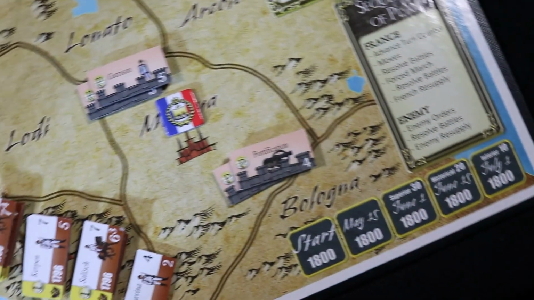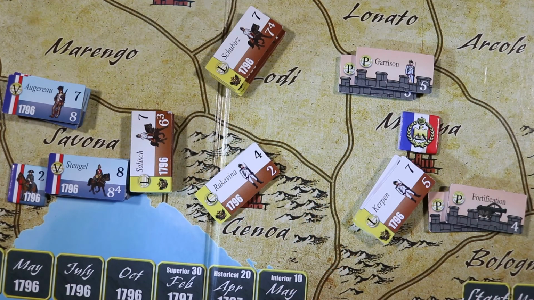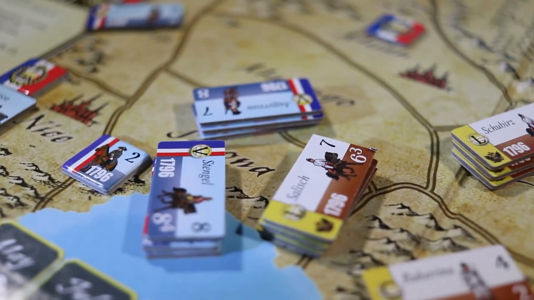All remaining enemy forces, which consist of 3 groups, are in Genoa and moved randomly. The first group moves to Lodi, the second to Mantua, and the third heads into Savona, save for 1 force which remains in Genoa. Another battle takes place in Savona with the enemy group.